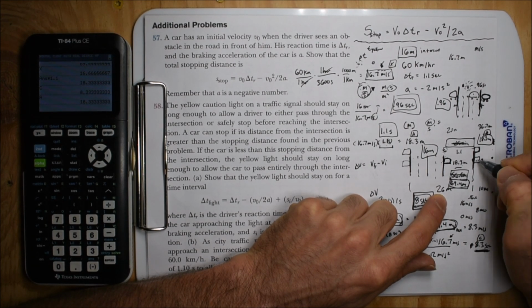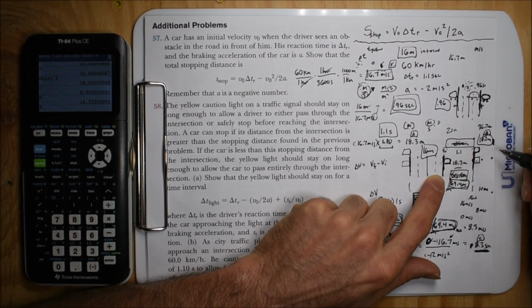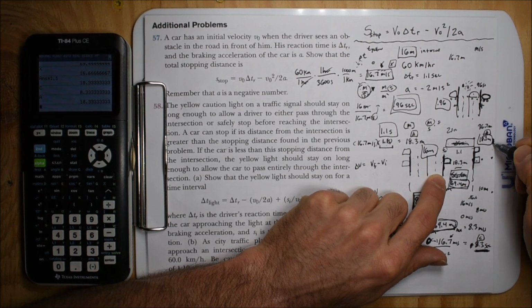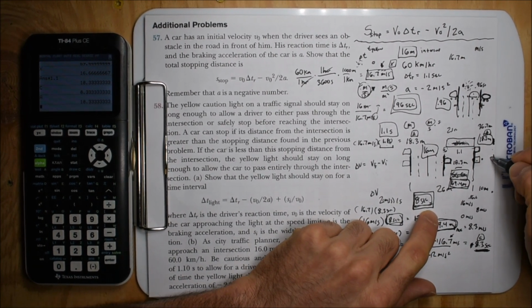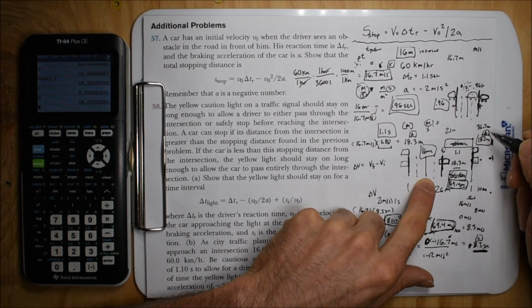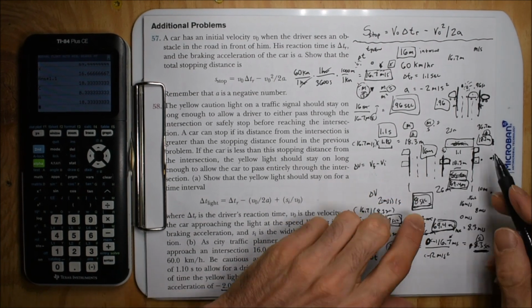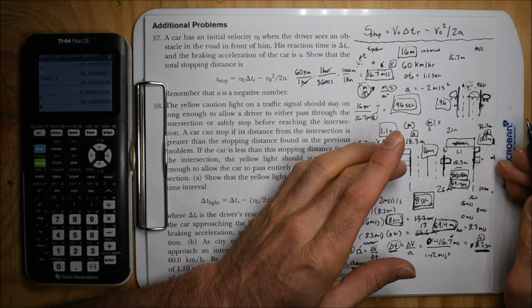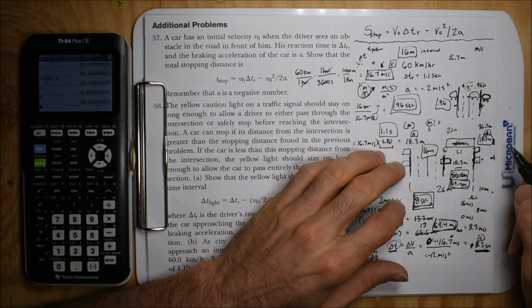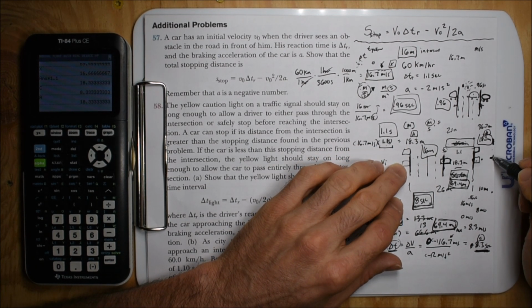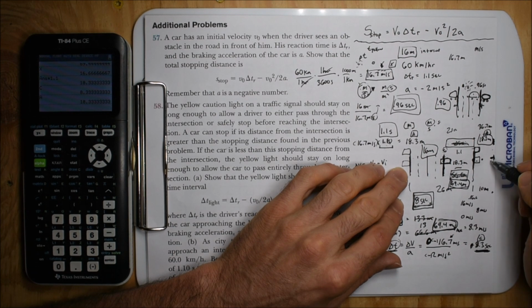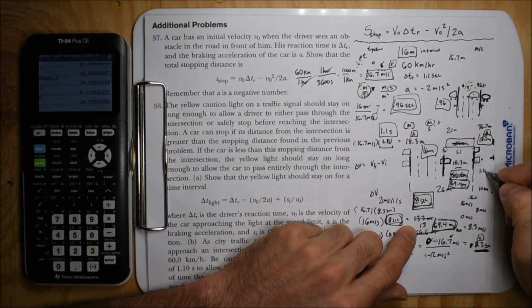Once we apply the brakes, we will barely stop right there. And this is our reaction time. We don't even do anything through here. So if our car is anywhere closer, we're going to stop in the intersection, hands down. So the minimum that the light has to stay on is for, hey, I see the light, and I better be able to stop. And so we're going to have 1.1 seconds.